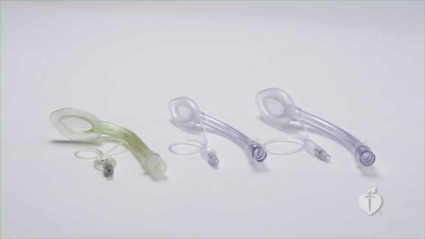The laryngeal mask airway is a supraglottic airway device consisting of a tube with a distal inflatable mask. It is inserted blindly into the hypopharynx and it sits above the glottis. It can be inserted without interruption of chest compressions. Laryngeal mask airways are available in a variety of sizes.